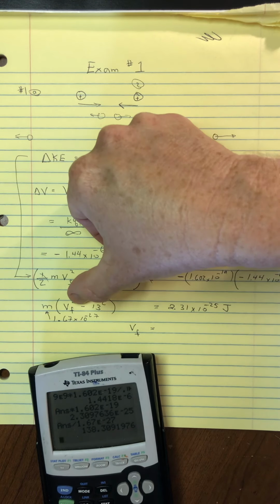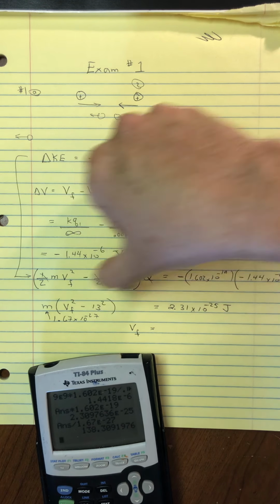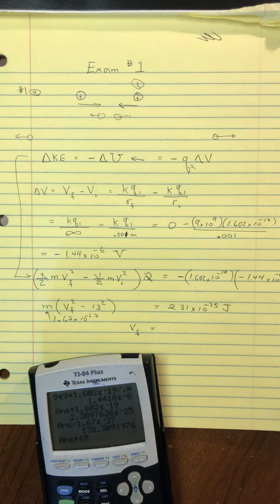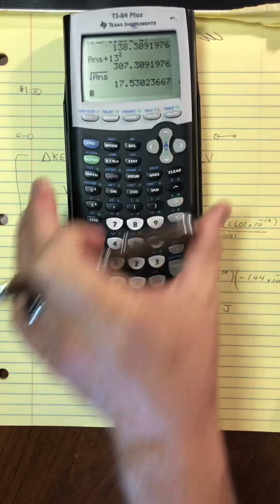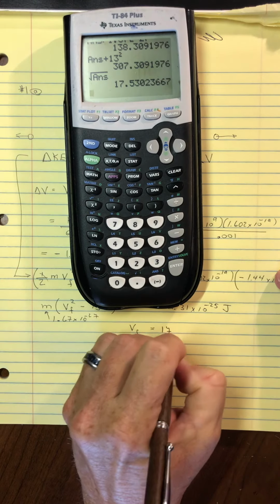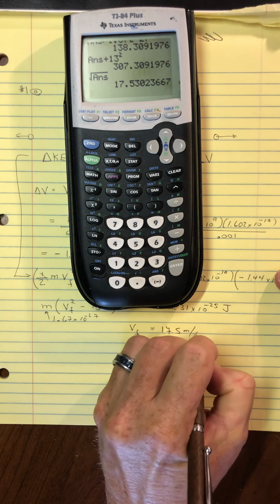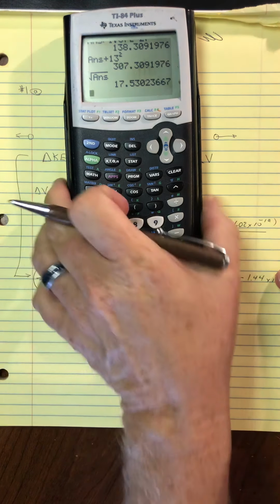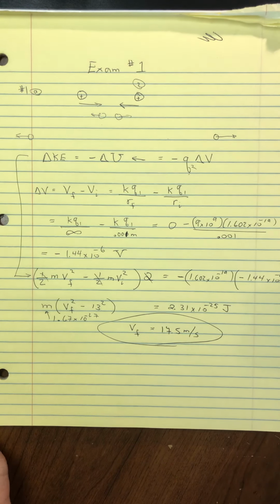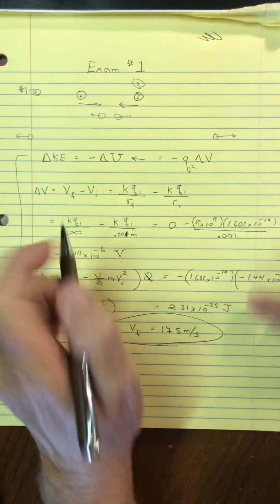And then, when I move that 13 squared to the other side, it becomes a plus 13 squared. And finally, if I take the square root of all of that, I get 17.5 meters per second. So there would be the answer to 1A using conservation of energy.